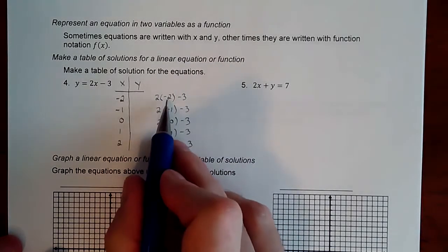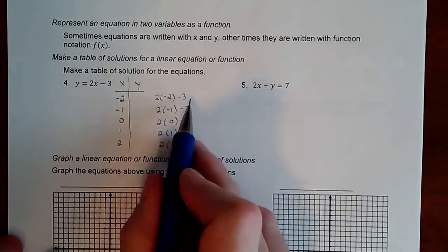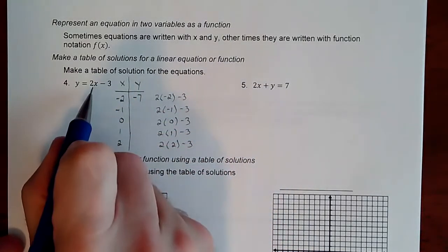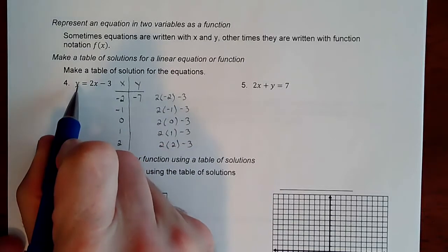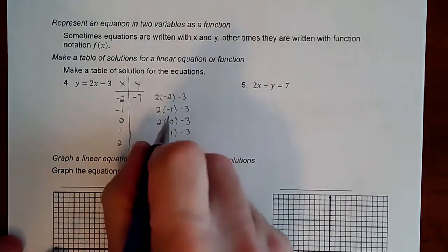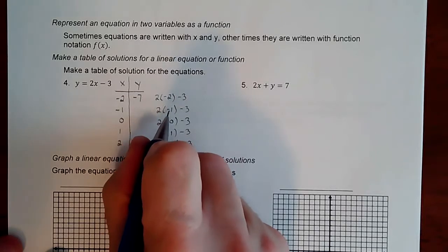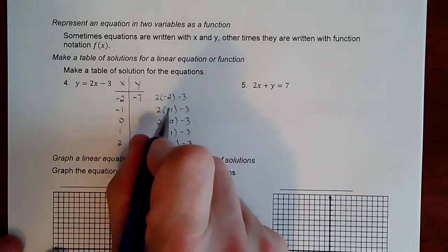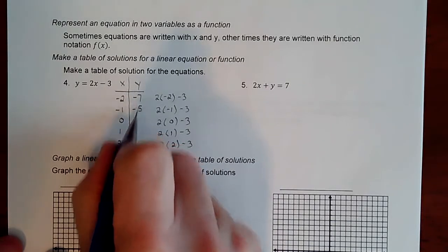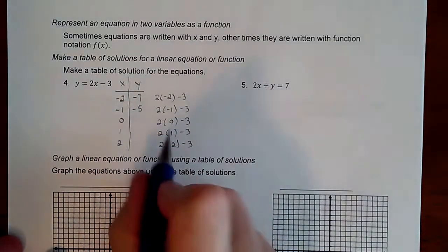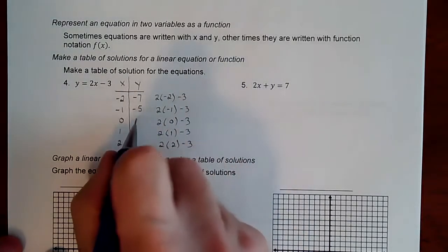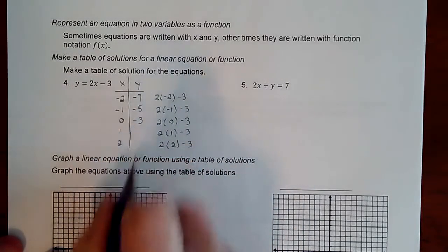So 2 times -2 is -4. -4 minus 3 equals -7. So when we plugged in a -2, we got out a -7. So x is an input, y is an output. If we plug in a -1, 2 times -1 is -2. -2 minus 3 is -5. If we plug in a 0, 0 is a good one. 2 times 0 is 0. 0 minus 3 is -3.